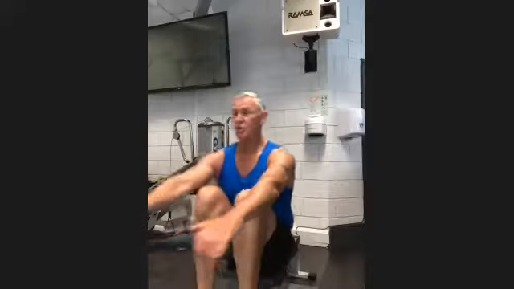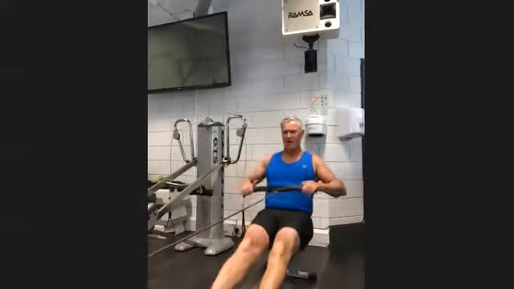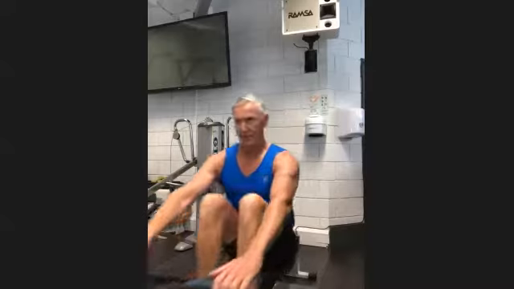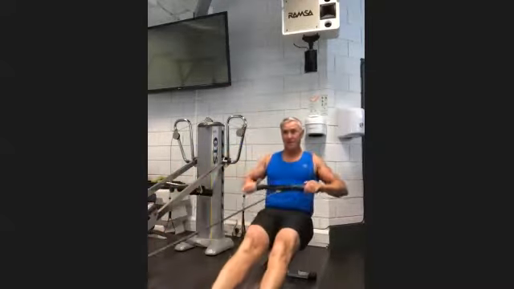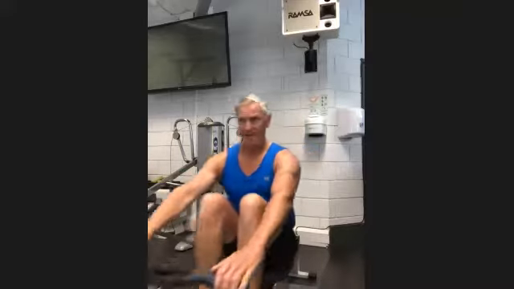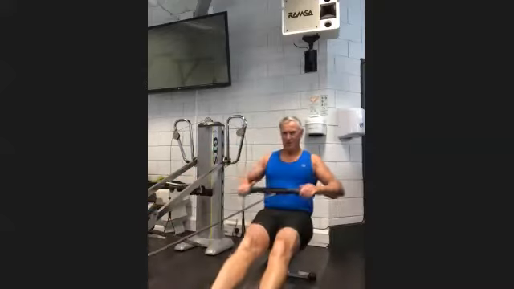My head stays in neutral. Really important, particularly as you get a little fatigue in the body. Head might start to loll to the right or to the left. I saw some youngsters yesterday at the end of a piece with their head down looking at the bottom of the boat. We don't want that on the erg or in the boat.